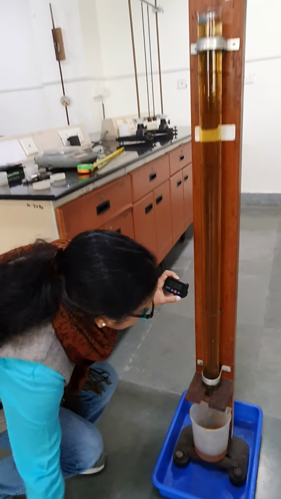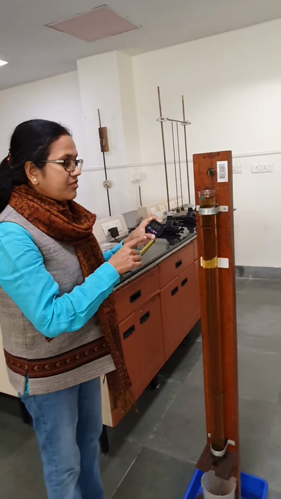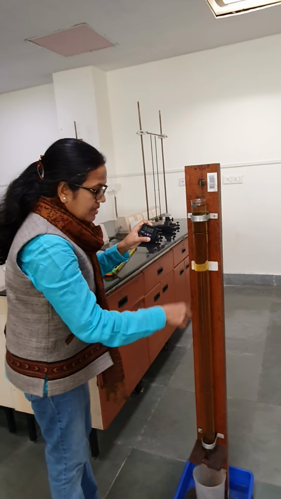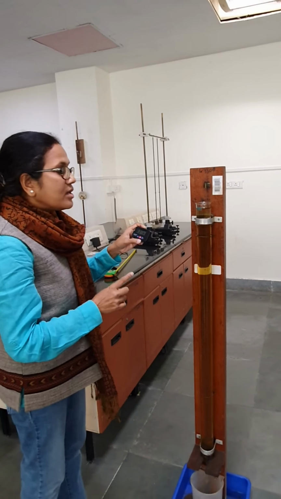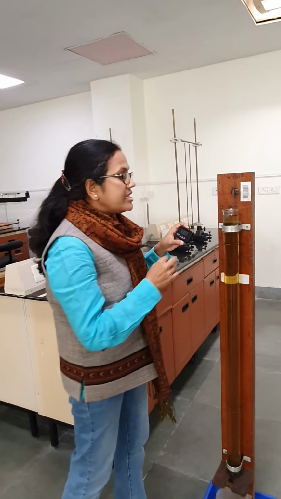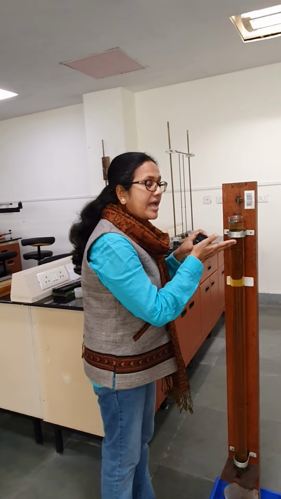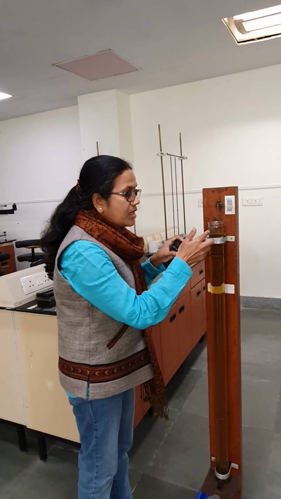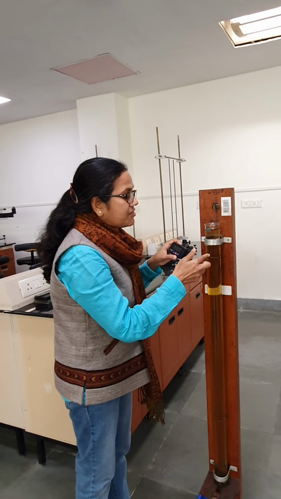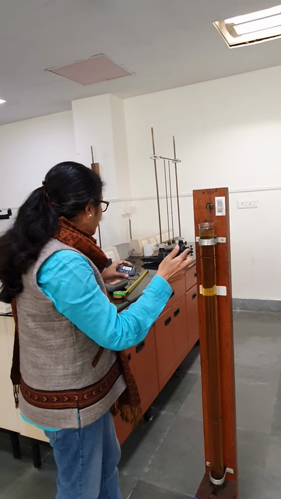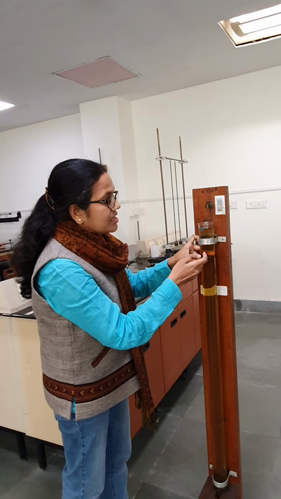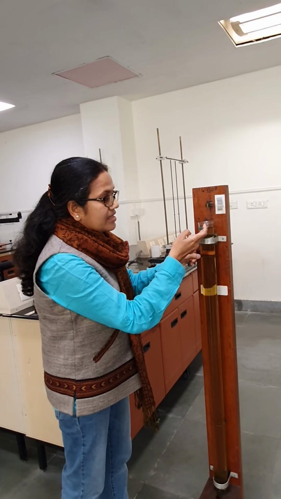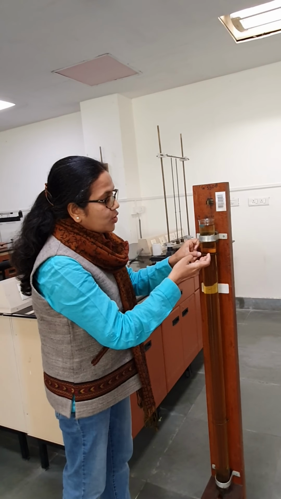Okay, so now I have the time required for the ball to cross this 60 centimeter distance. Now to check whether the ball has attained the terminal velocity before reaching the first pointer, what we will do is shift the pointer position. So now the first pointer is set at 10 centimeter below the top surface.